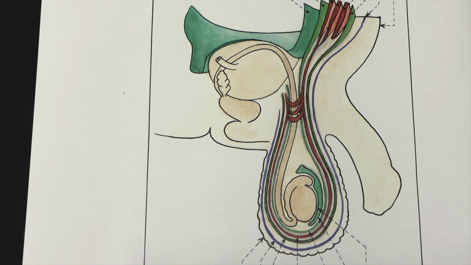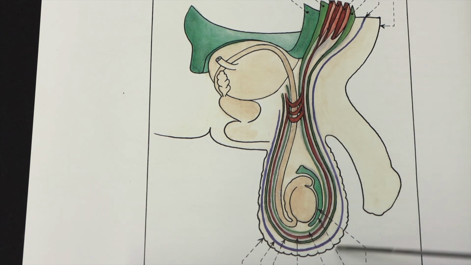And very, very important are the layers of the scrotum. As you see in this picture, the layers of the scrotum are, as a matter of fact, a continuation of the layers of the anterior abdominal wall, which continue down as the layers of the scrotum.